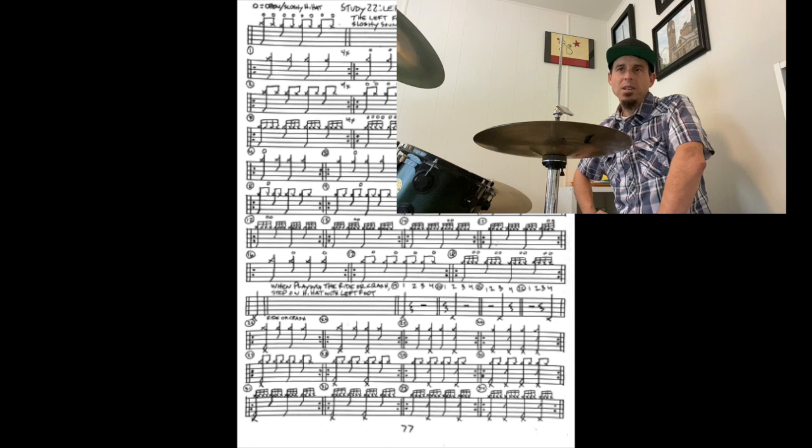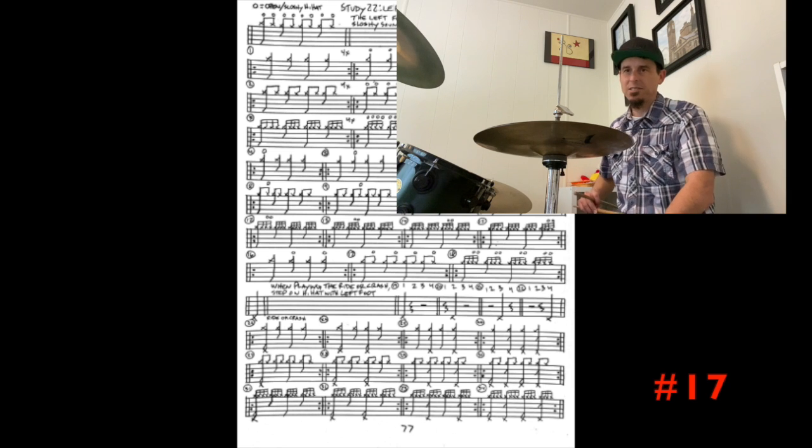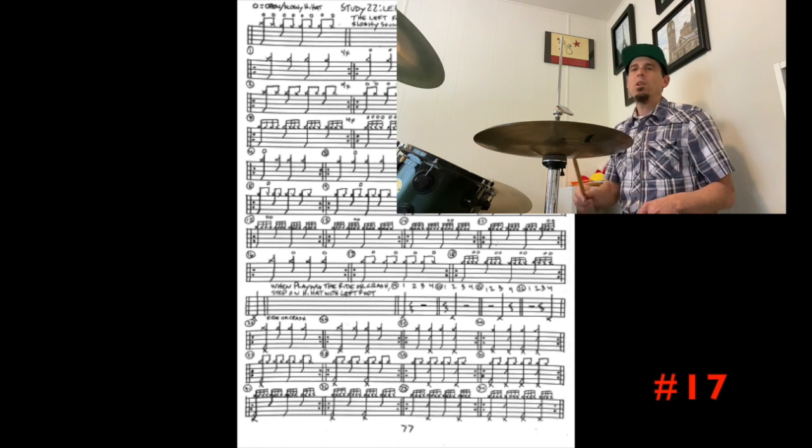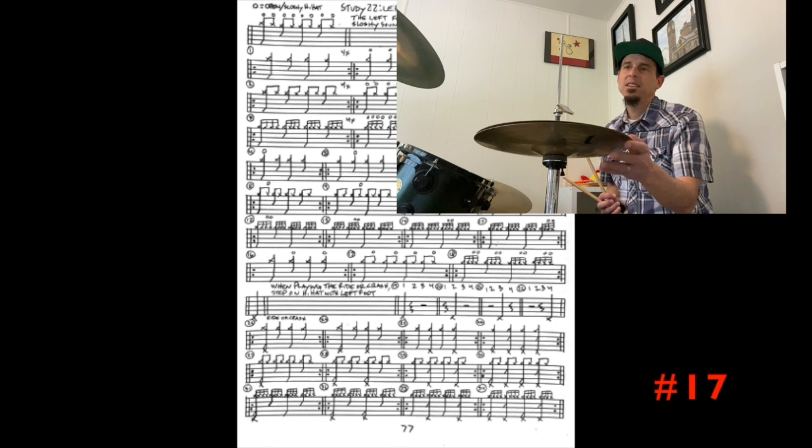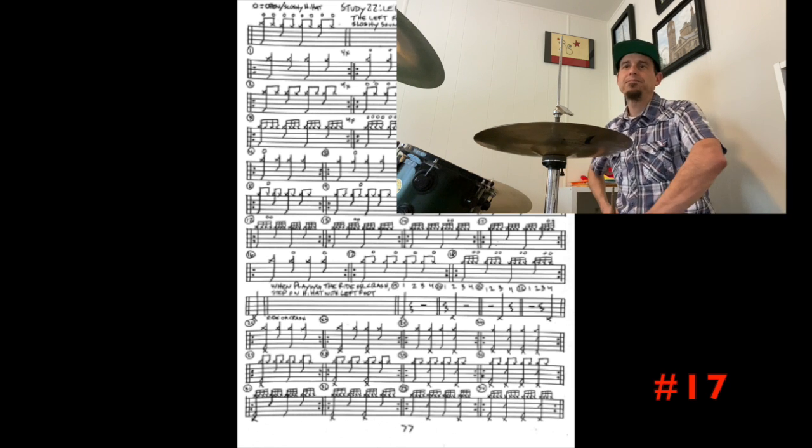For number 17, we're going to have a basic 8th note beat, and we're going to put sloshy hi-hat on the ands of all 4 beats. This is a really fun one. I'll play it really slow. 1, and 2, and 3, and 4, and super funky beat.